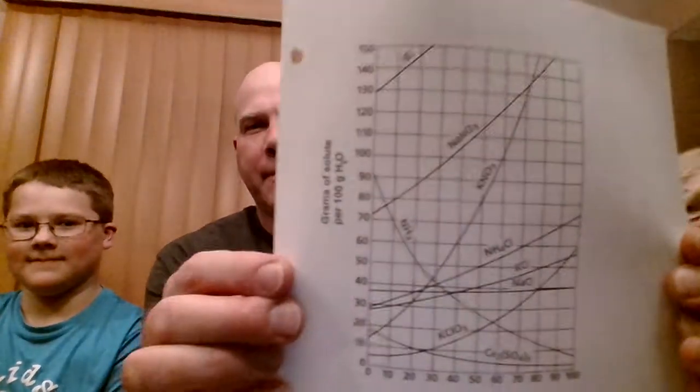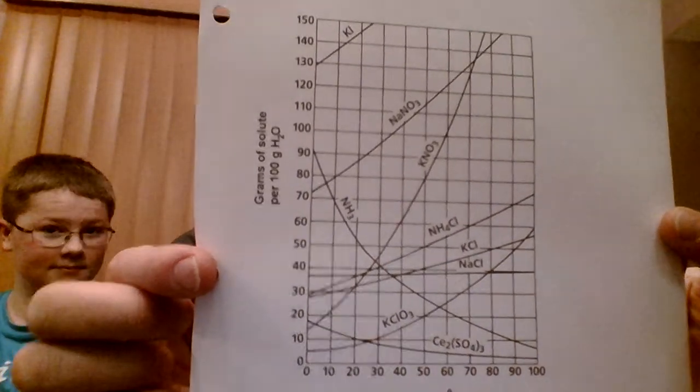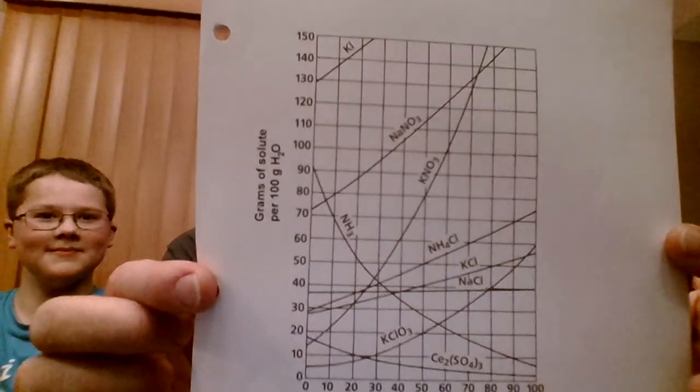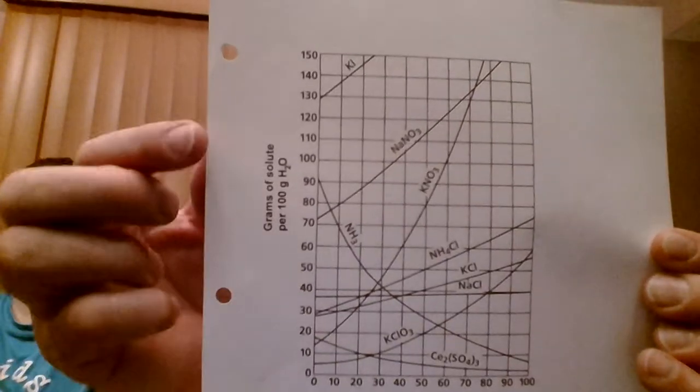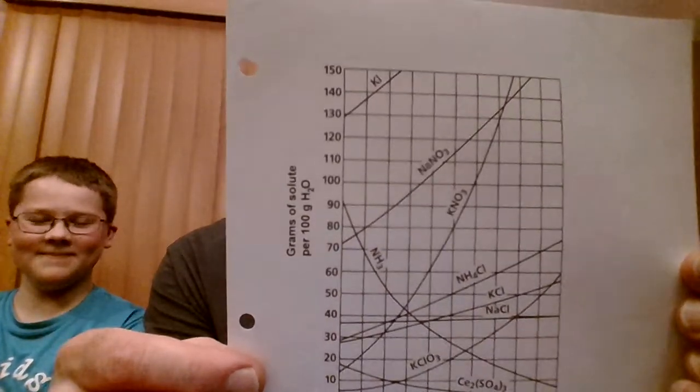Then from there, basically we have reading a solubility curve. A solubility curve looks like this. Hopefully you can see that just fine. Either way, you'll find a bunch of different substances on there. And you look at the X and Y axis. The X axis here is temperature. The Y axis is the grams of water.